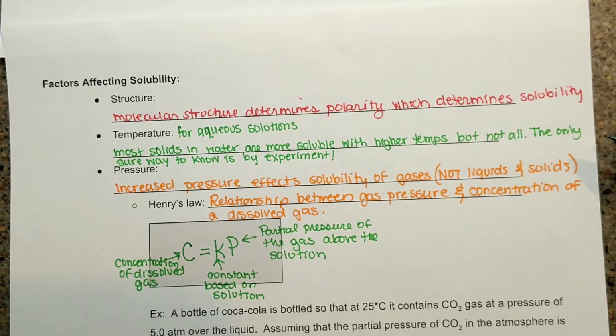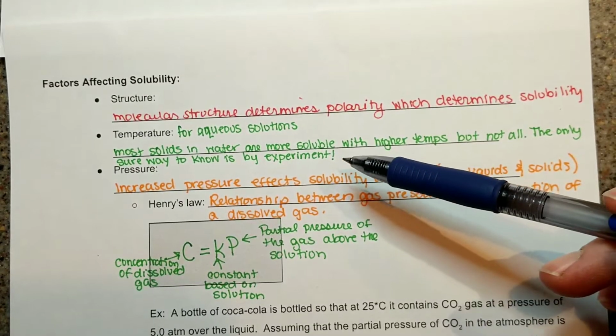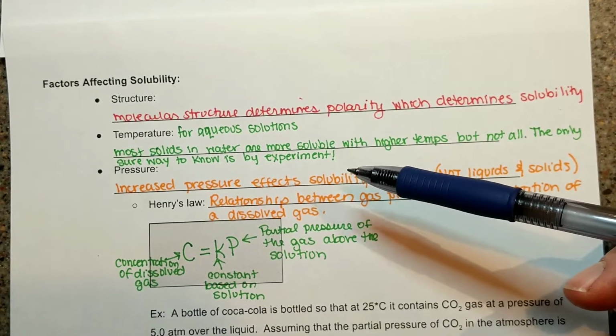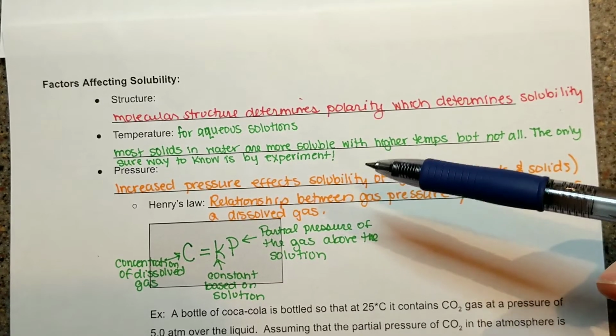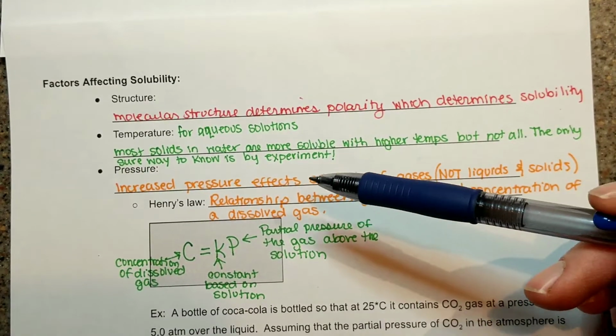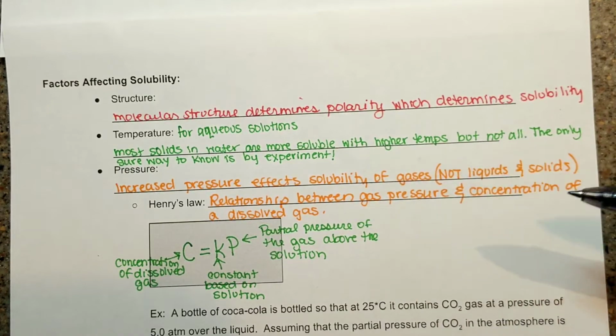So the best way to know is by experiment. And these experiments have, for a lot of cases, been done for different salts, so you can look up a solubility curve for them, and by reading the solubility curve, you can see what the trend is.